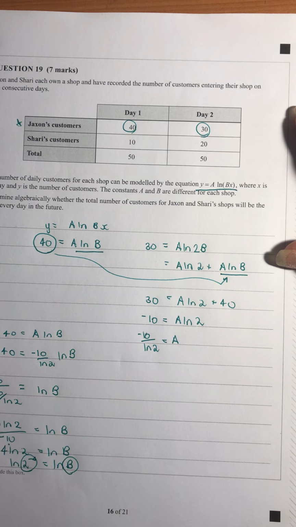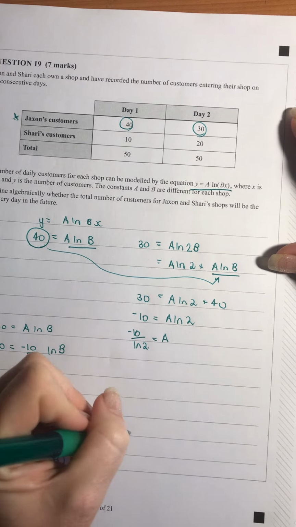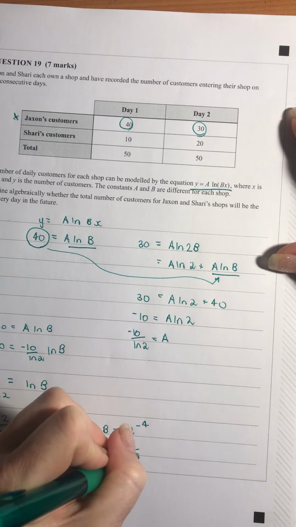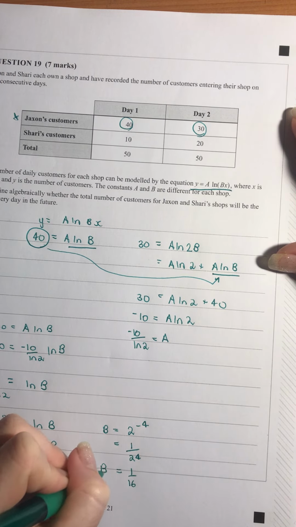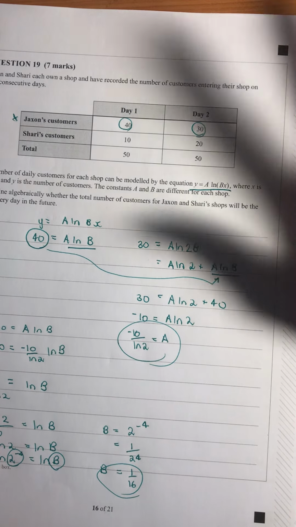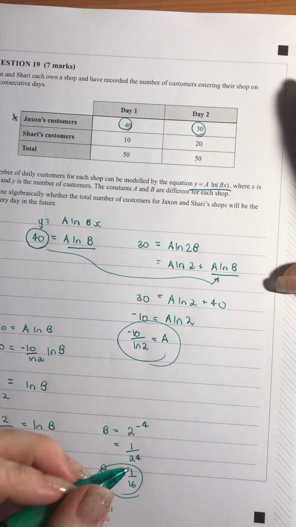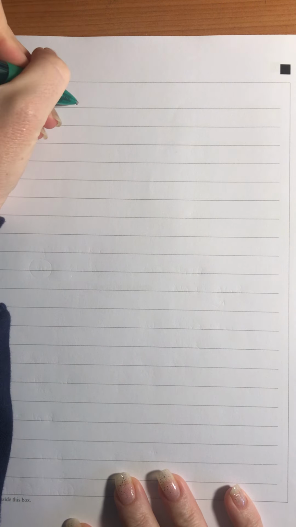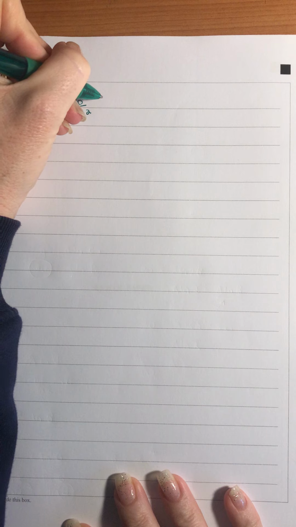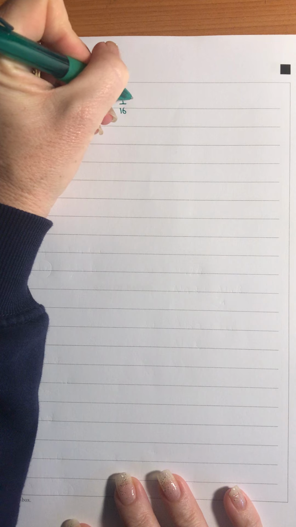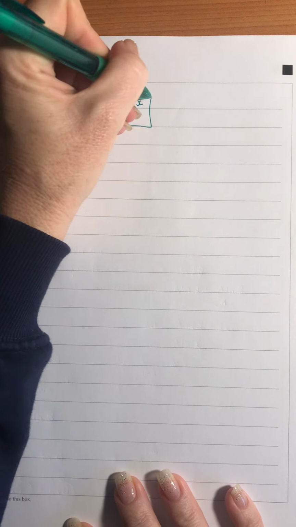Now we can equate those parts there, and b is equal to 2 to the negative 4, which we know is the same as 1 over 2 to the 4, which is the same as 1 over 16. So we now have the b and the a for Jackson. This is a long question. So Jackson's equation then is, and I'll bring that over, I think we've got another spare piece of paper here, we'll write him over here, y is equal to negative 10 on ln2, and that will be ln of 1 on 16x. So that's now into our equation.